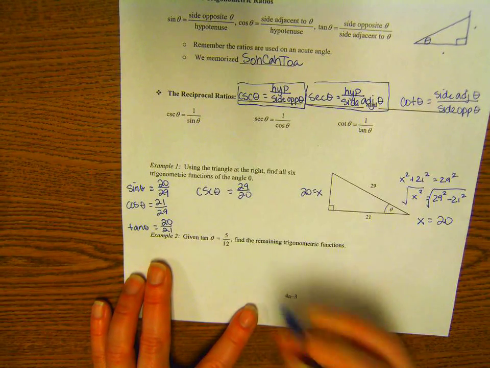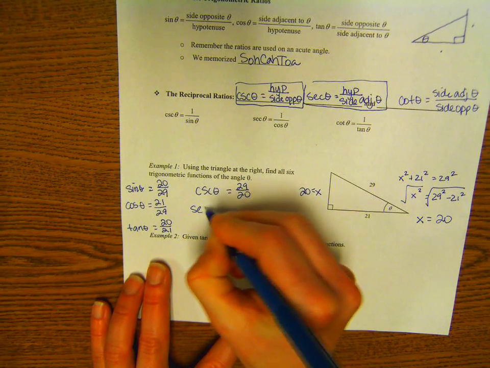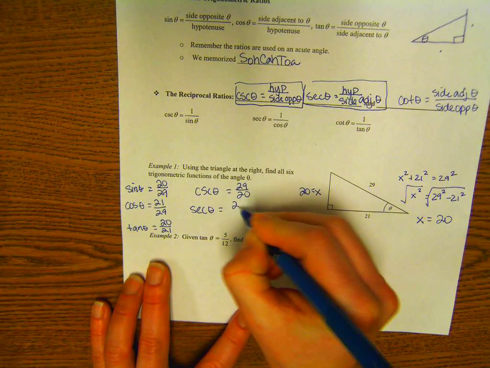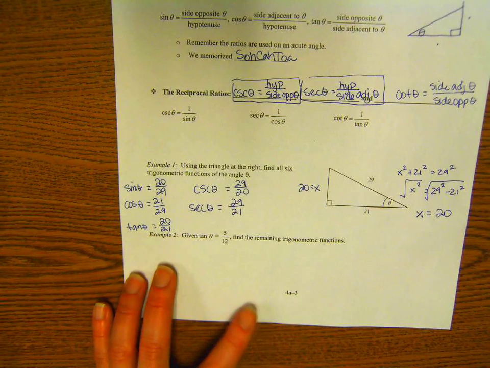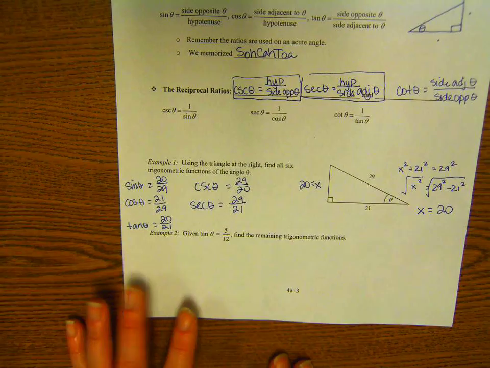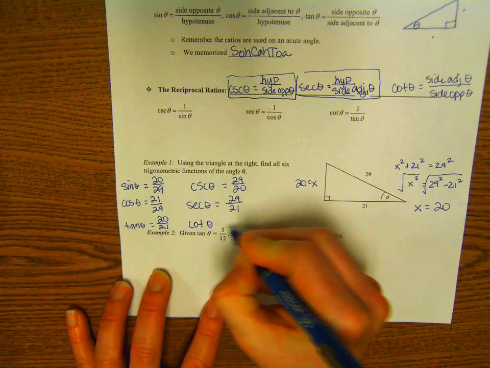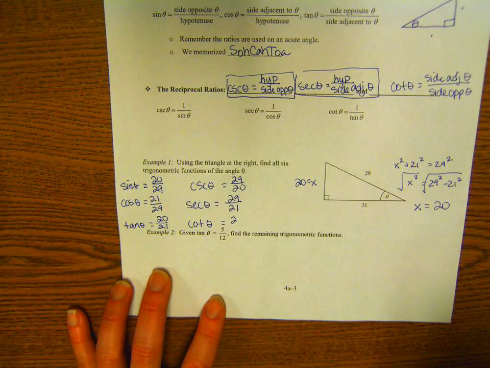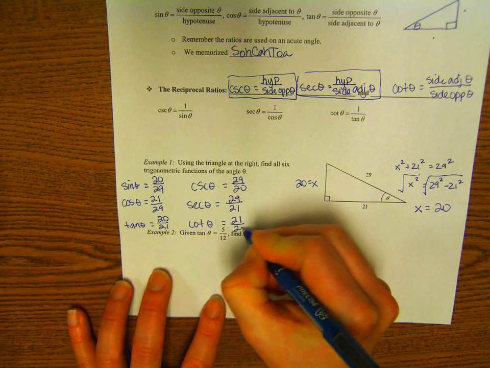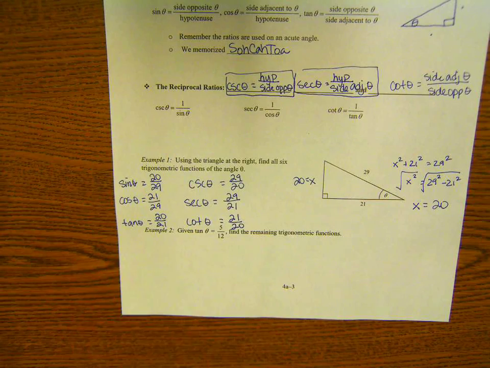The secant of theta is going to be 29 over 21, and at least cotangent sounds like tangent, right? That one's like you think it is. So 21 over 20.